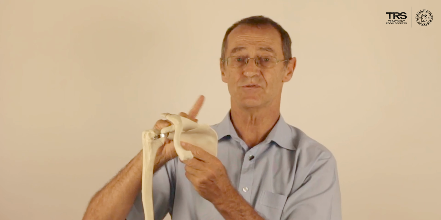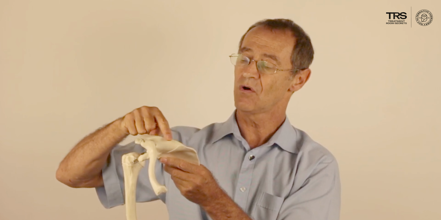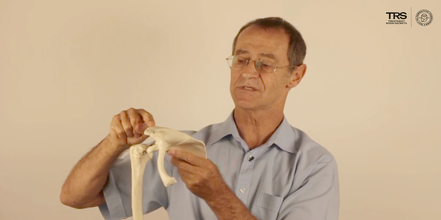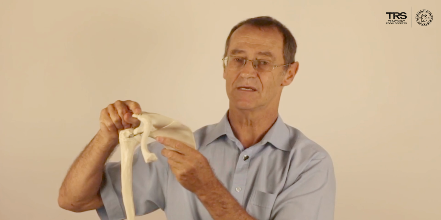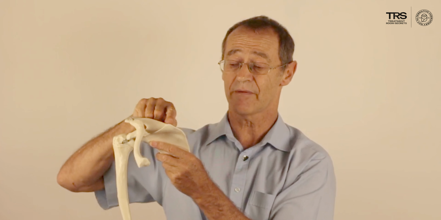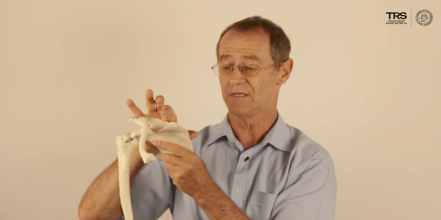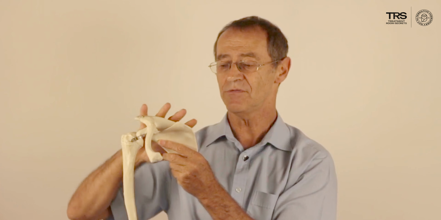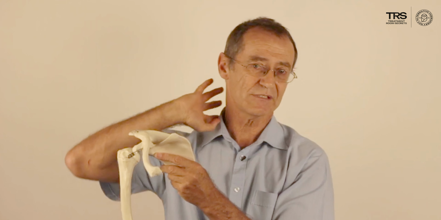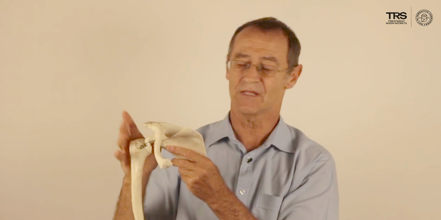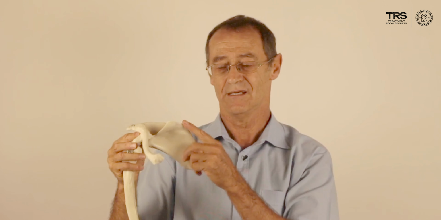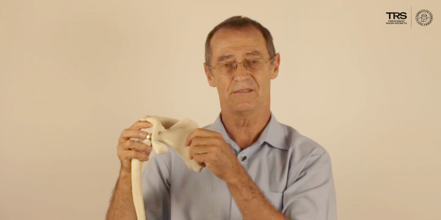The first is the trapezius, which runs along the edge of the spine of the scapula. And the second is the levator scapula, coming up from the superomedial border of the scapula. And both these muscles actually attach to your neck. And the problem with this is that the scapula is already mobile, but so is your neck.